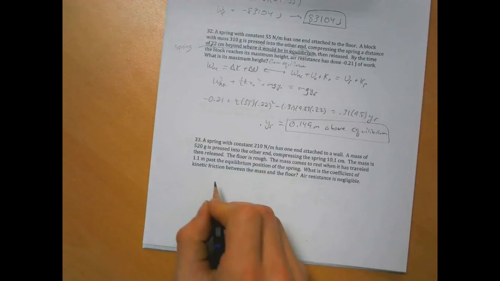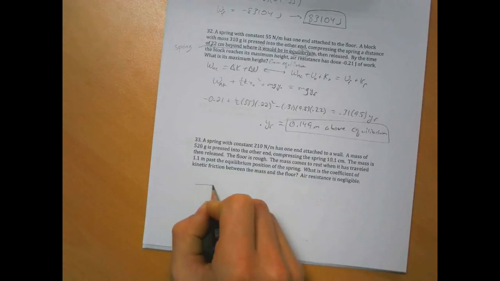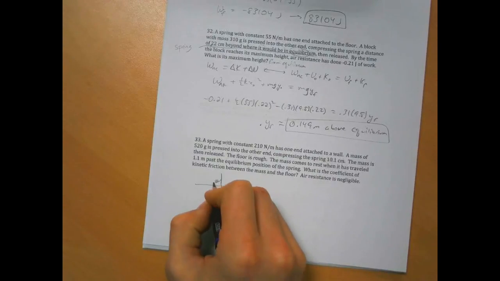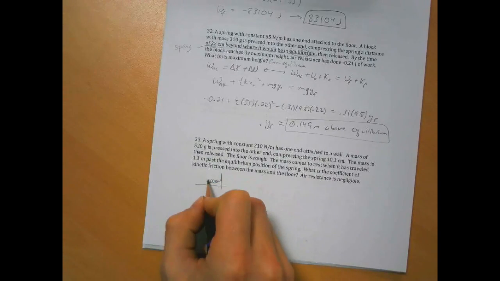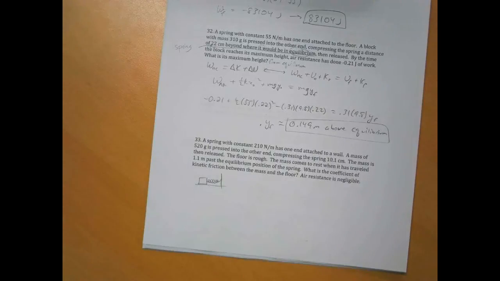So if I'm drawing a little picture, I guess the problem doesn't explicitly state this, but the spring is horizontal and the mass is on a surface of some kind.